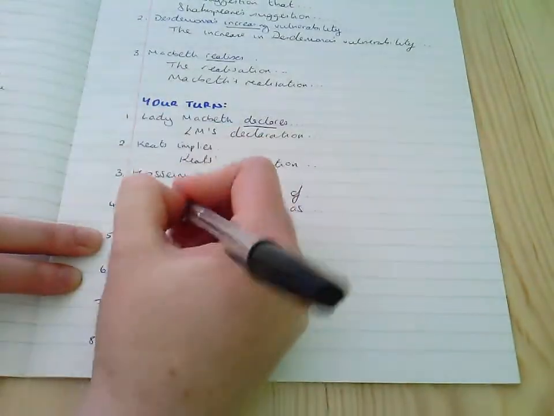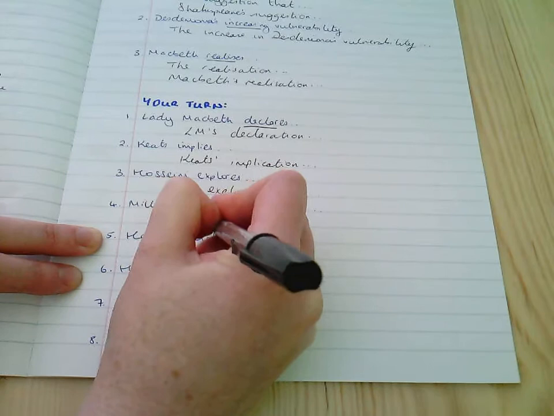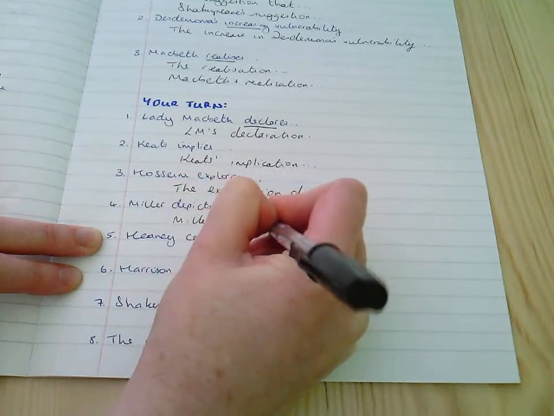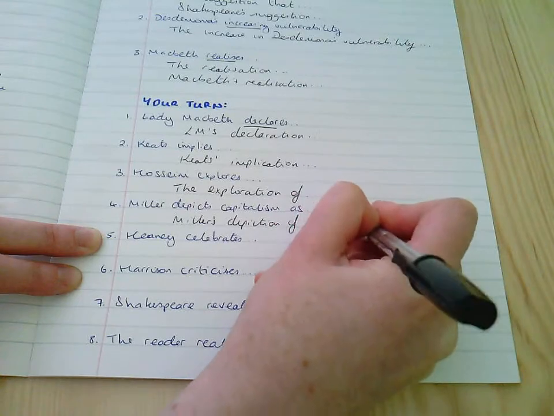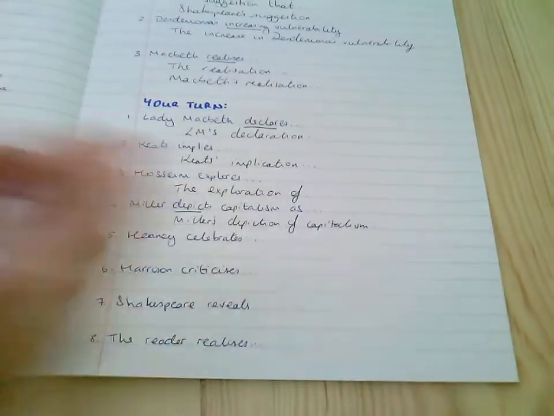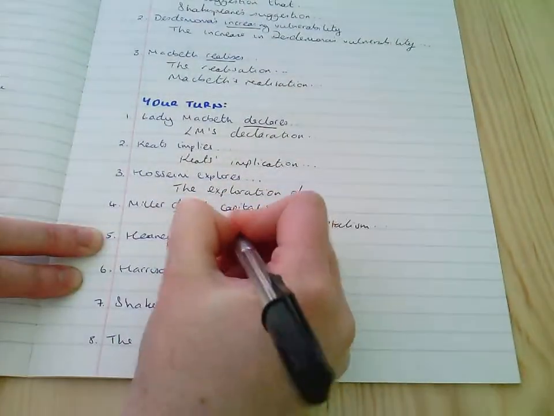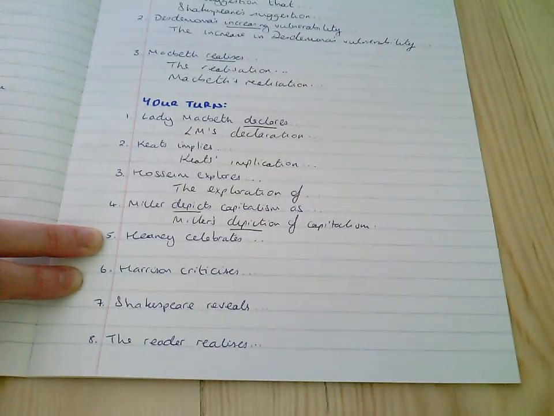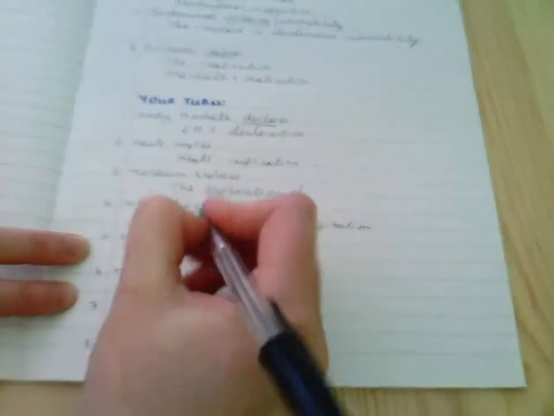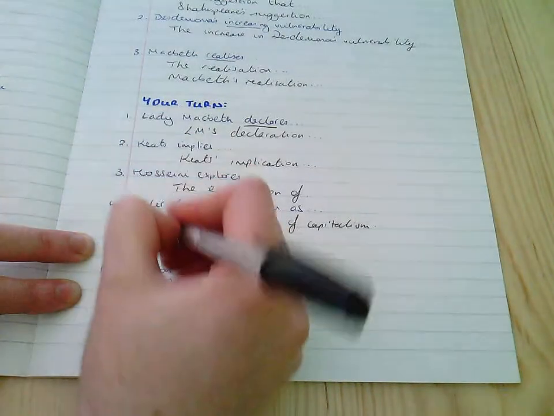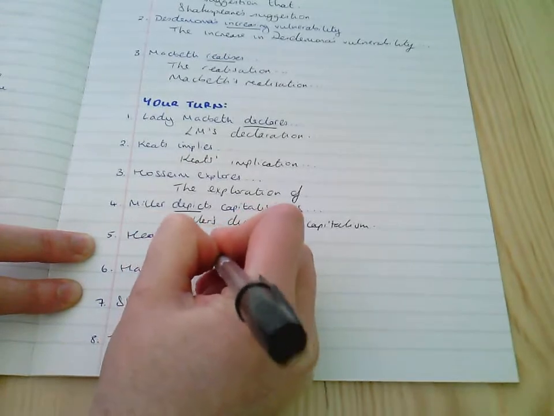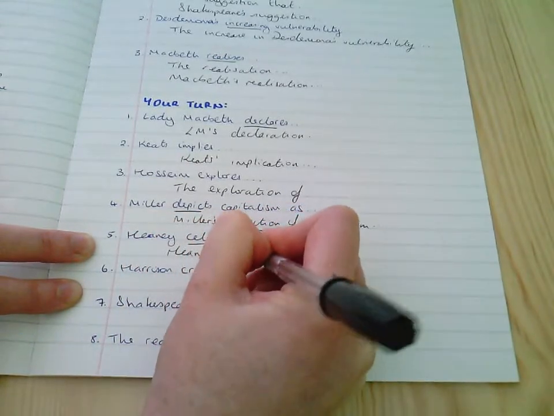Next one, Miller depicts capitalism, so Miller's depiction of capitalism. Okay, so depicts is our verb, and then it goes into depiction, which is the noun form of that. Number 5, Heaney celebrates. Where's our verb? Well, it's obviously celebrates. Heaney's the writer, he's the noun, he's the subject of the sentence. Celebrates is the verb, so Heaney's celebration.